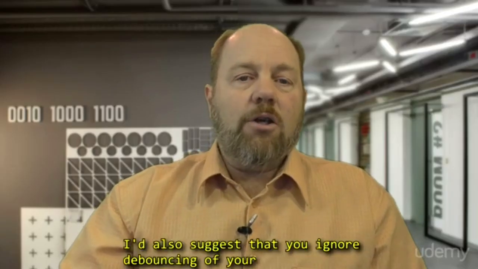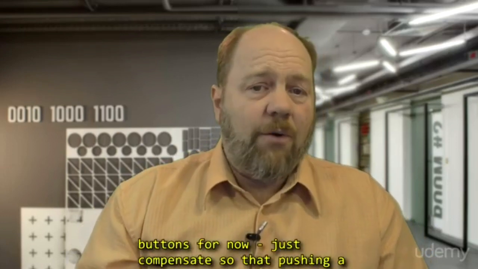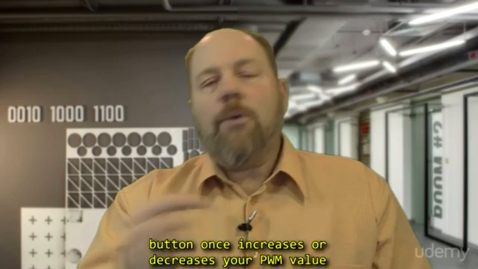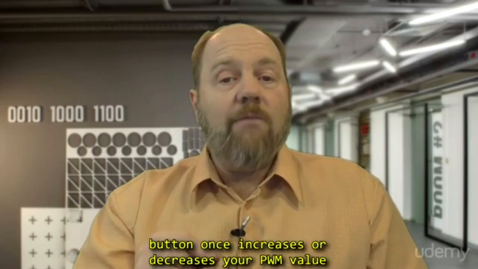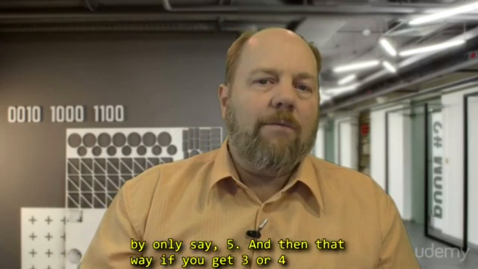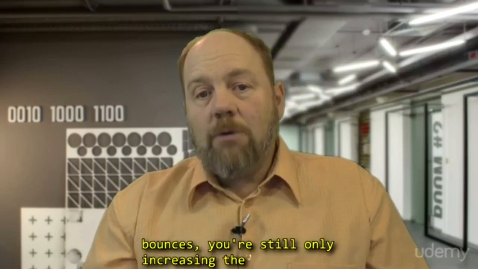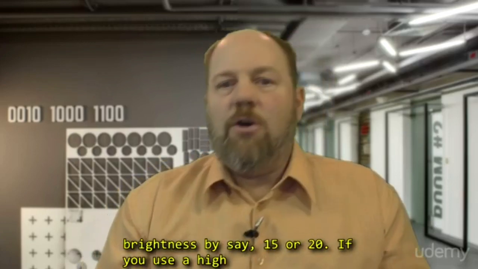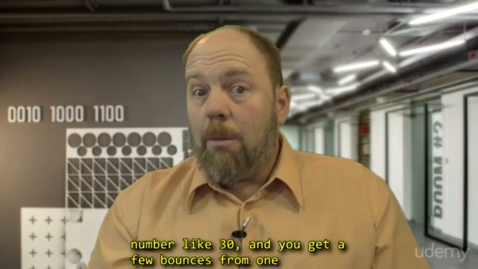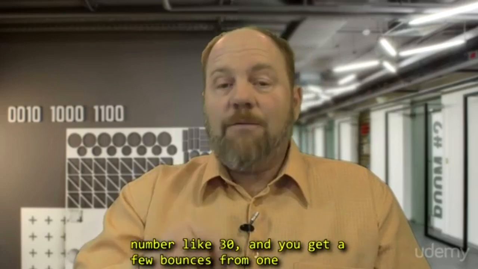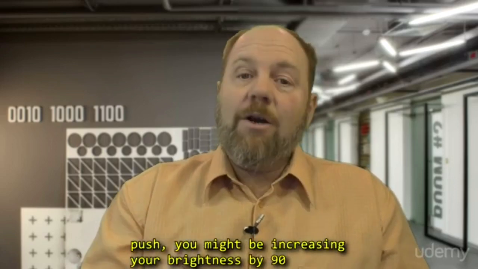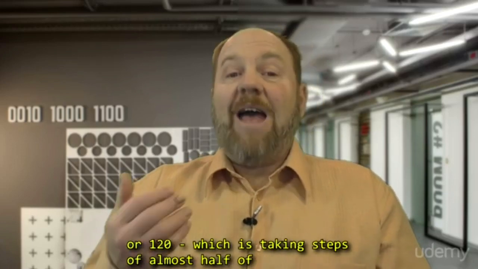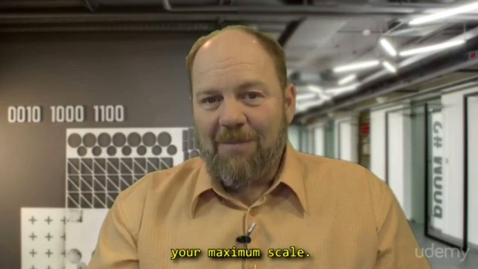I'd also suggest that you just ignore debouncing of your buttons for now. Just compensate so that pushing a button once increases or decreases your PWM value by only, say, 5. And then that way, if you get 3 or 4 bounces, you're still only increasing the brightness by, say, 15 or 20. If you use a high number like 30, and you get a few bounces from one push, you might be increasing your brightness by 90 or 120, which is taking steps almost half of your maximum scale.